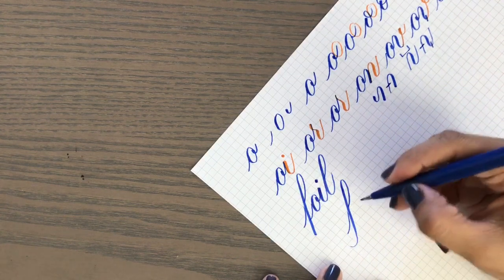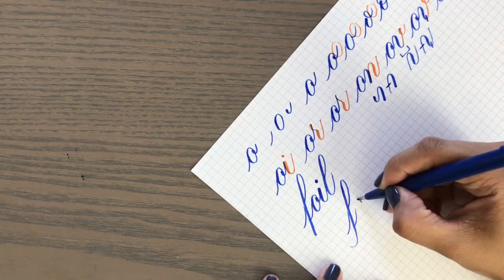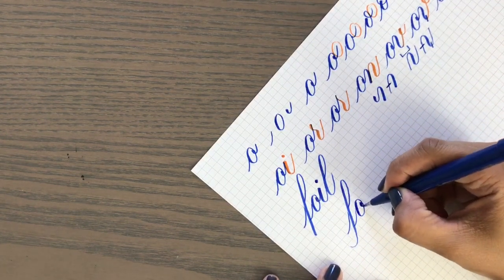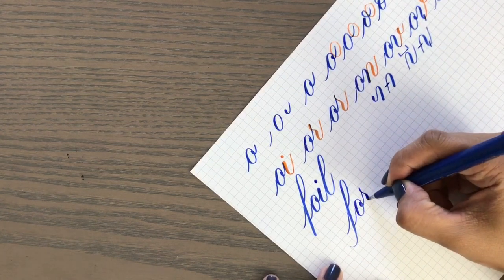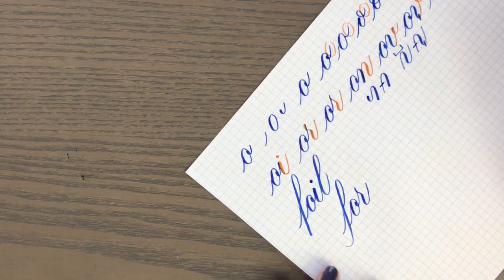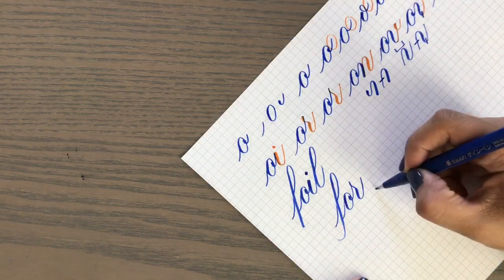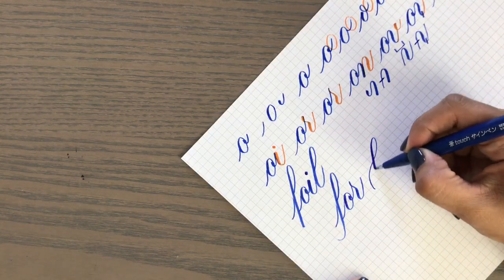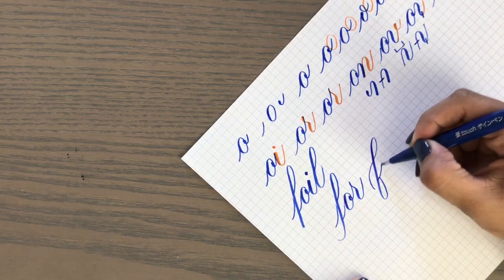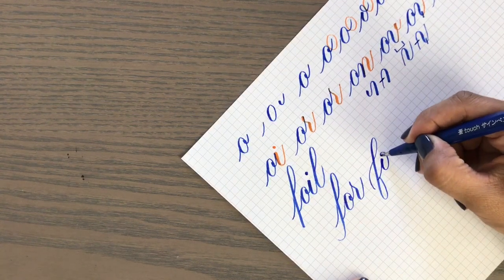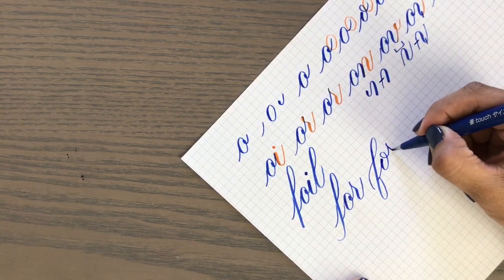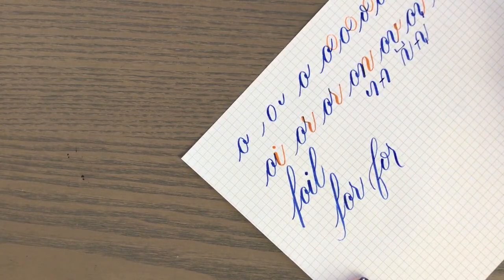Now I'm going to have a little bit of fun here and also give you some modern variations and just little touches that you can try to incorporate in your own writing. So here I'm making the F a little bit more playful, and then now I'm getting a lot more modern and just loose with my writing. And see how I'm also incorporating a different kind of O.